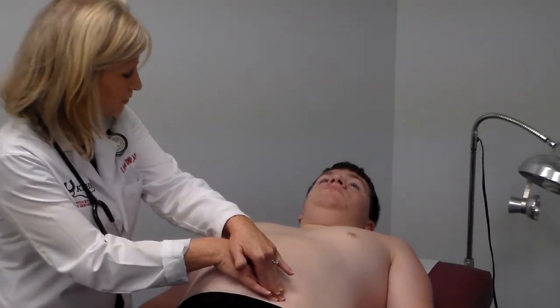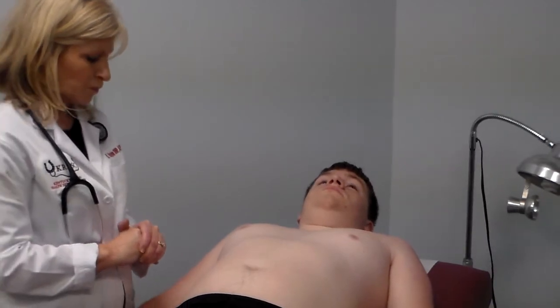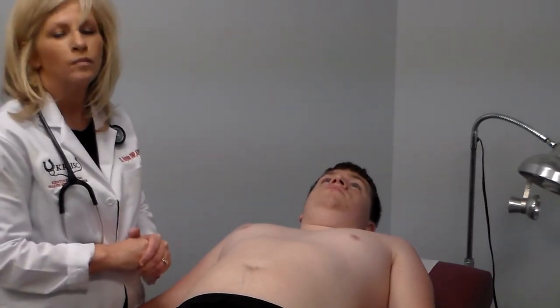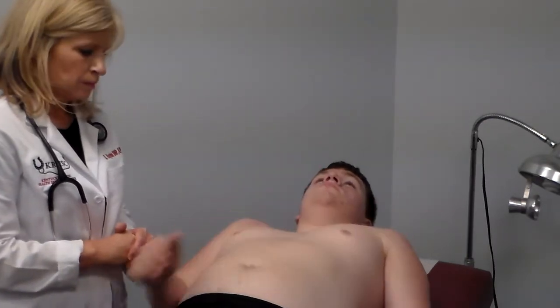Don't be afraid to palpate deeply in the abdomen. You want to be able to comfortably palpate deeply enough to examine for masses or tenderness.